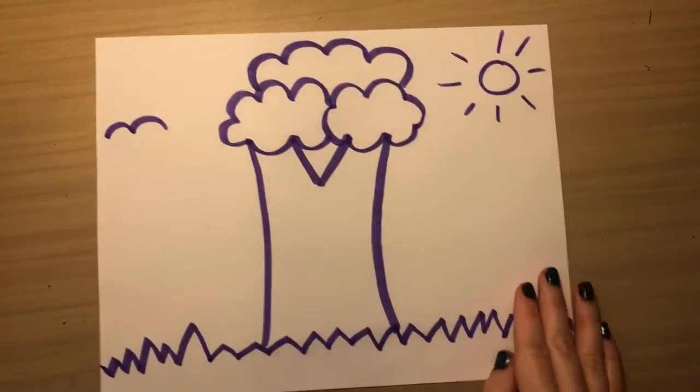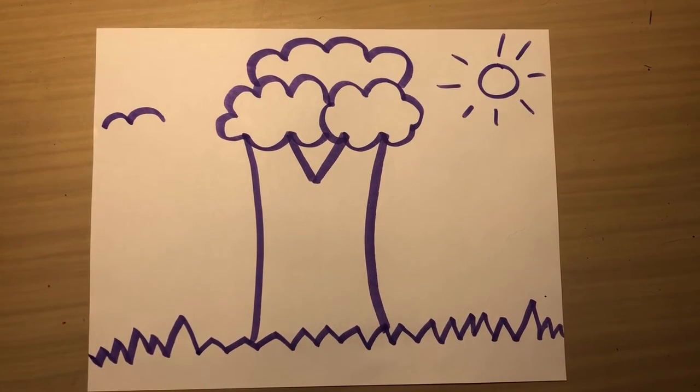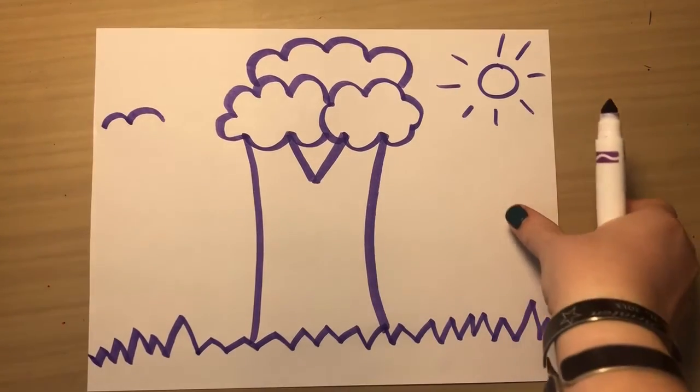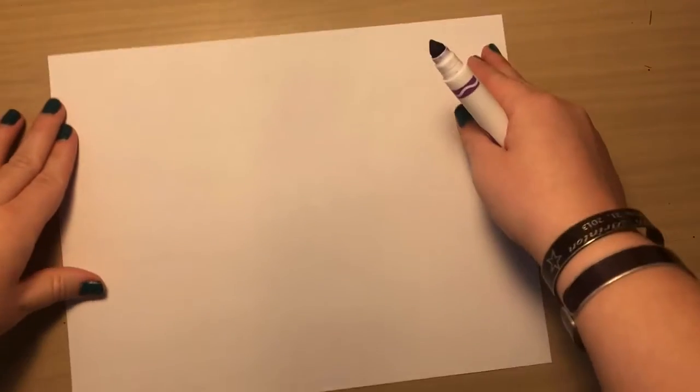And there we have it, our tree. You can still add some more details if you'd like to, and of course you can add some colors. I'm going to go ahead and scoot this out of the way so we can draw our next tree, our palm tree. And once again, you can hold your paper any direction that you want to, just depending on how you want to draw the picture.